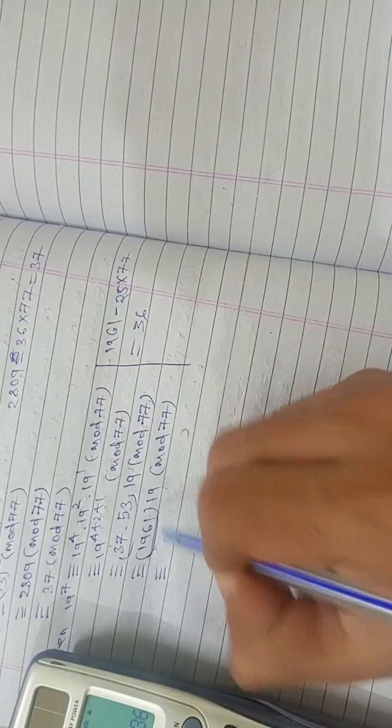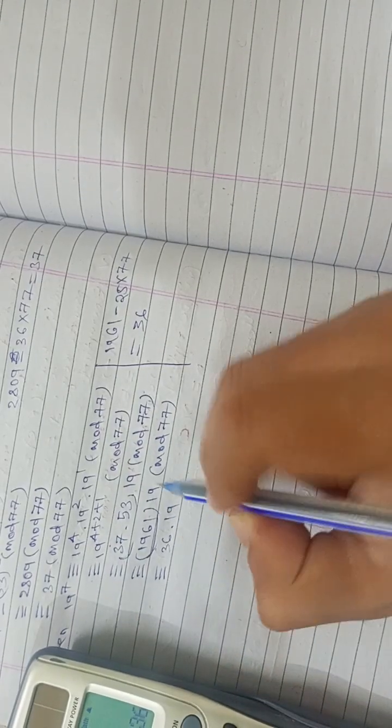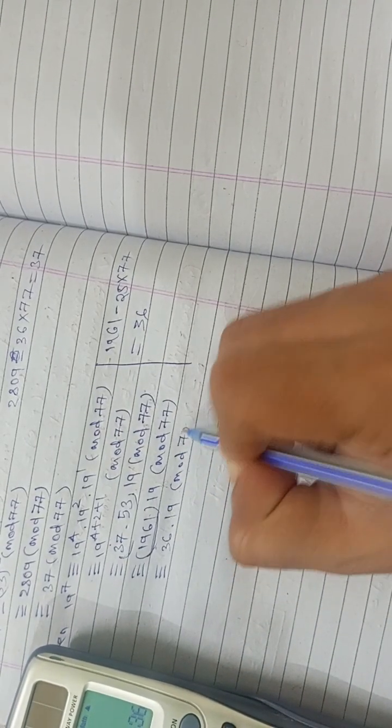Then this value will be 36 into 19 mod 77.